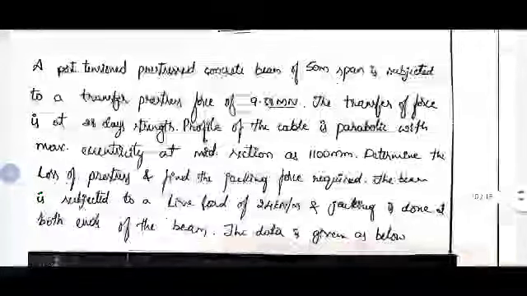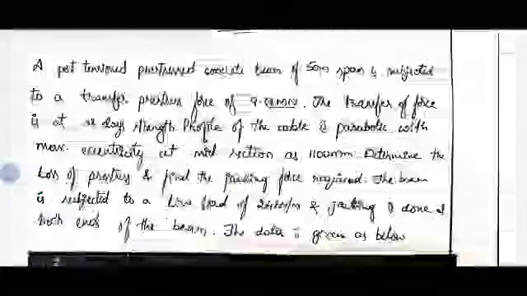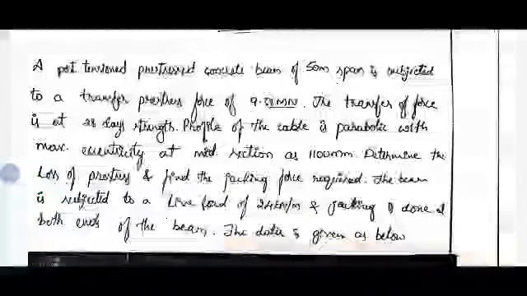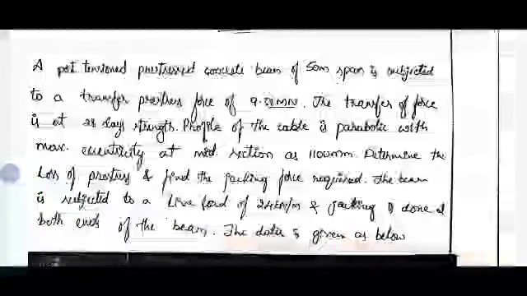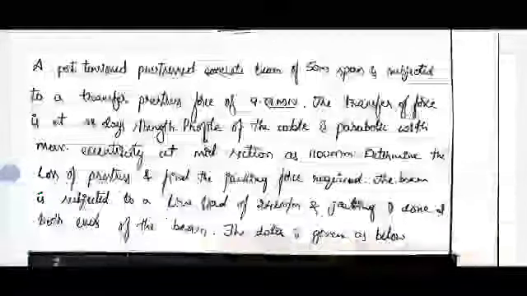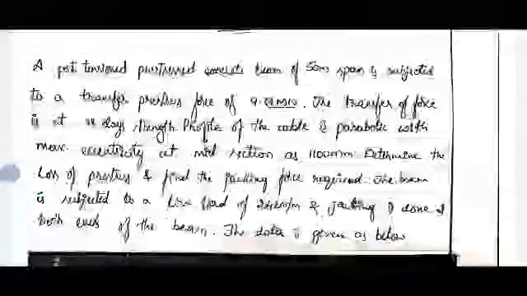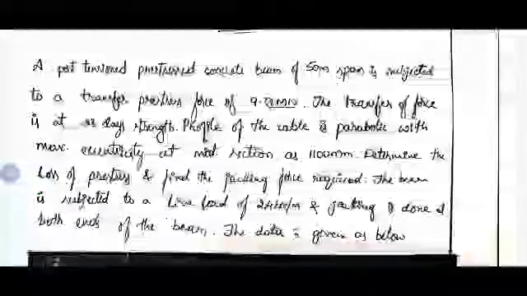Then next problem, a post-tensioned pre-stressed concrete beam of 50 meter span is subjected to a transfer pre-stress force of 9.38 MN, that is meganewton. The transfer of force is at 28 days strength.